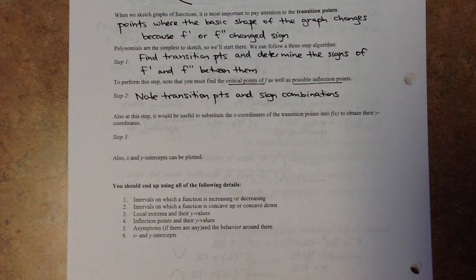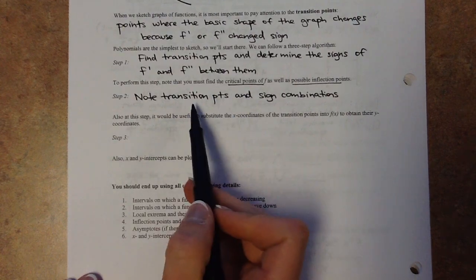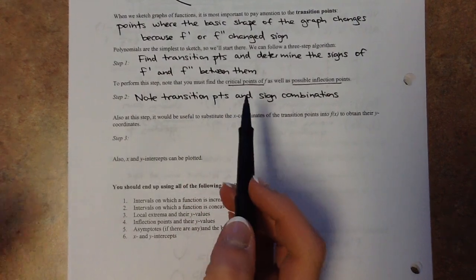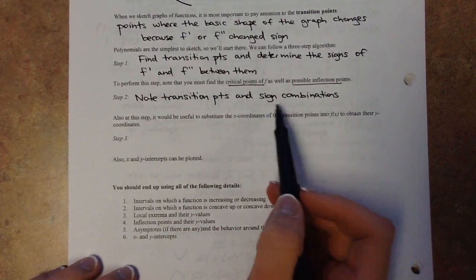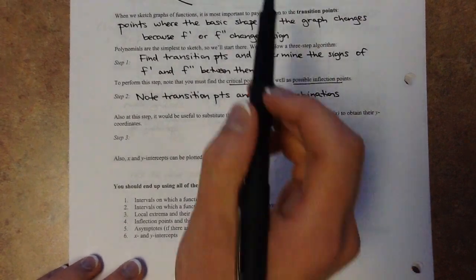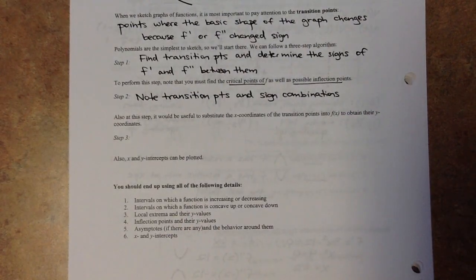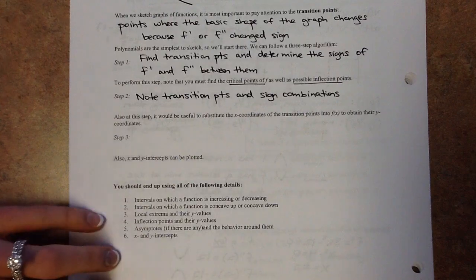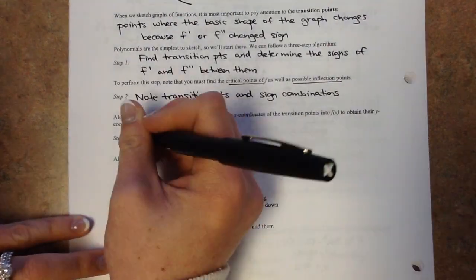So at this point, what we've set up so far is exactly where the transition points are, so we've probably plotted those on our graph, and then we know the sign combinations, and that's going to help us come up with the basic shape, and then we can draw the shape. So draw arcs of appropriate shape connecting the points.